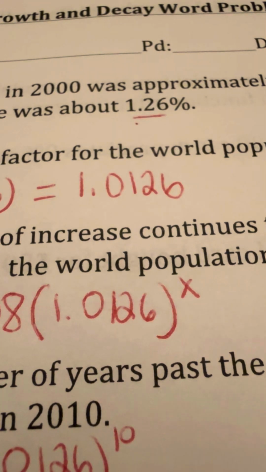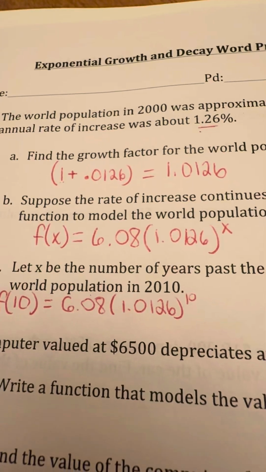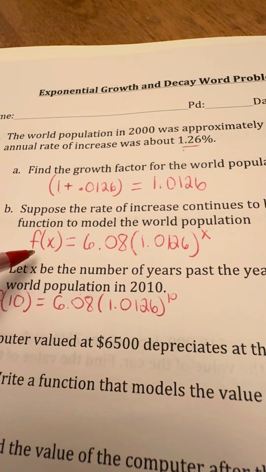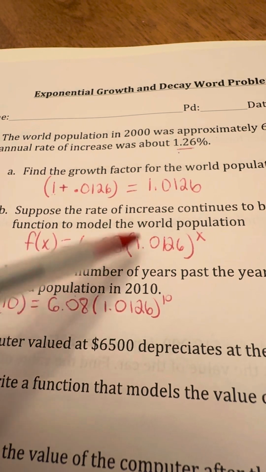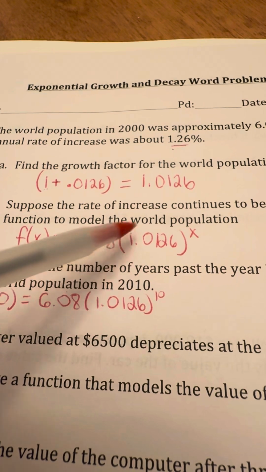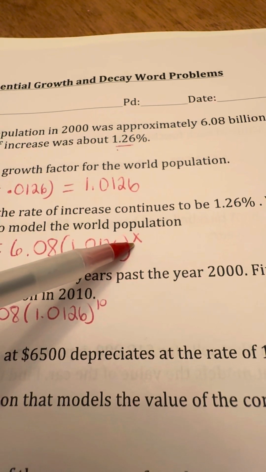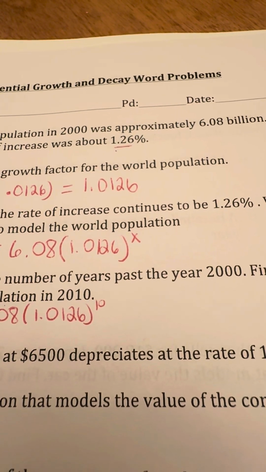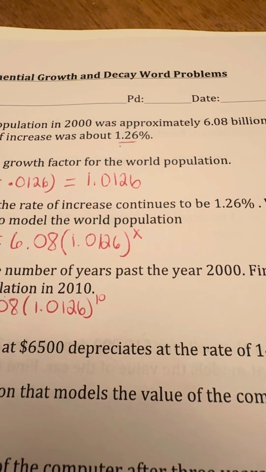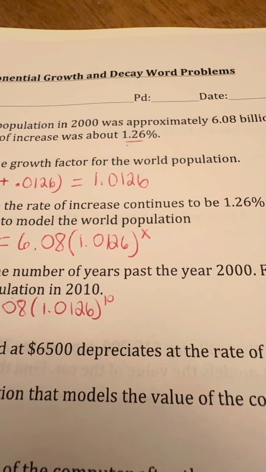growth over time. So now, how do we write the equation? When we're writing an equation for these, we start off with f of x, and then we use whatever our initial amount is, which in this case is 6.08, and then we put our growth factor in parentheses, followed by an exponent of x. In this case, we're talking about time, so we're multiplying it by itself however many times we are looking to evaluate it for.